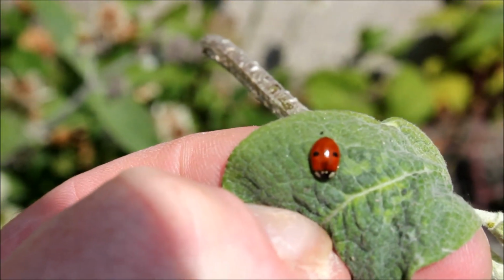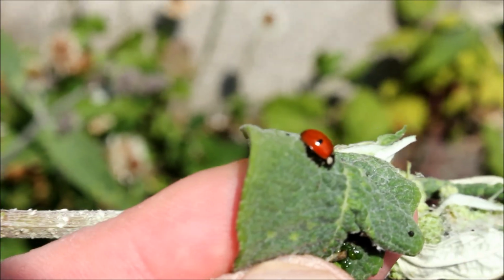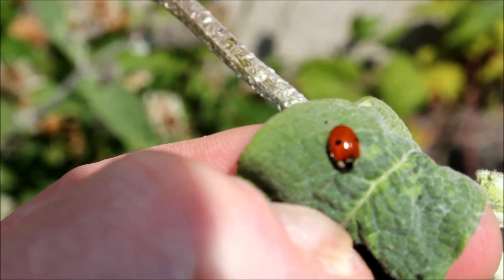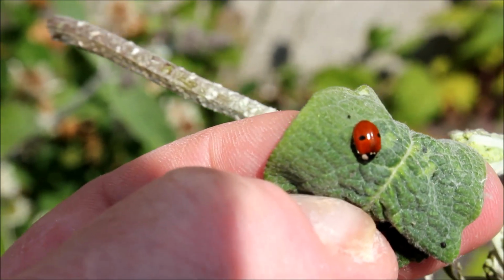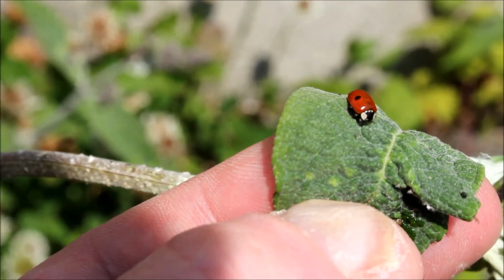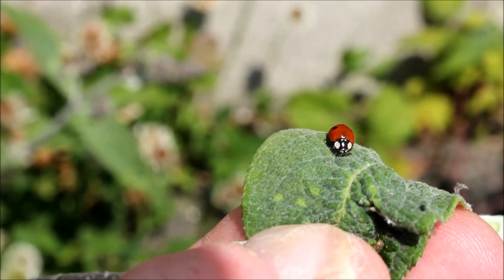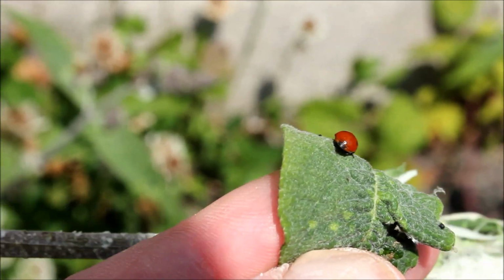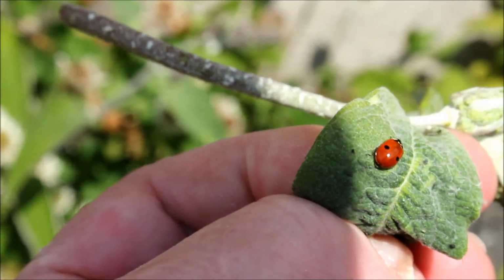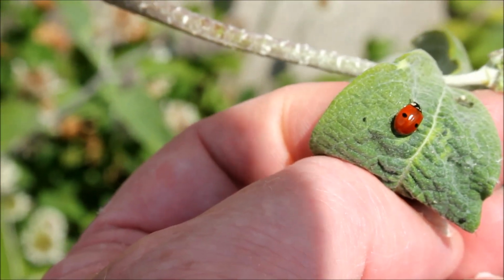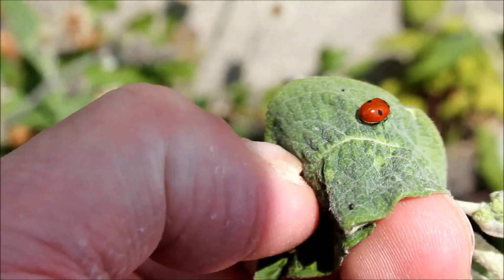We have indicated the key ID features of the 2-spot ladybird, Adalia bipunctata. We have also identified the common melanic colour forms, or polymorphs, of the 2-spot ladybird. We have also compared and contrasted the dark forms of the potential confusion species in terms of leg colour, size and other features.